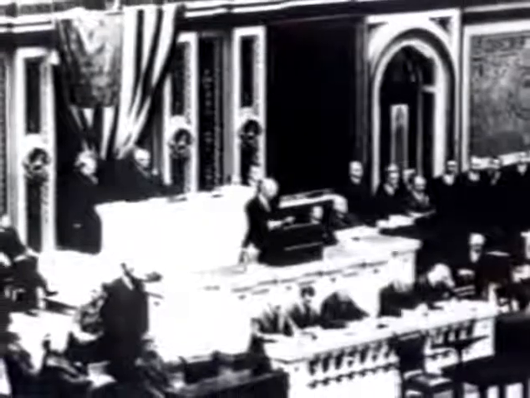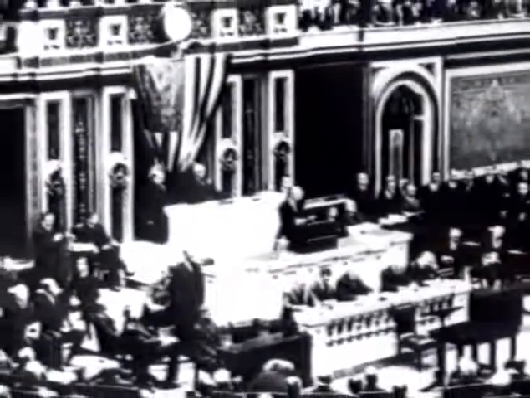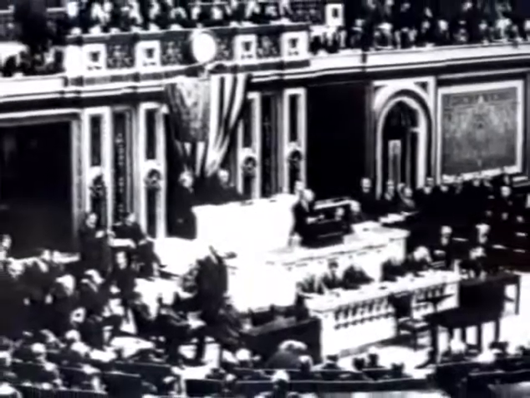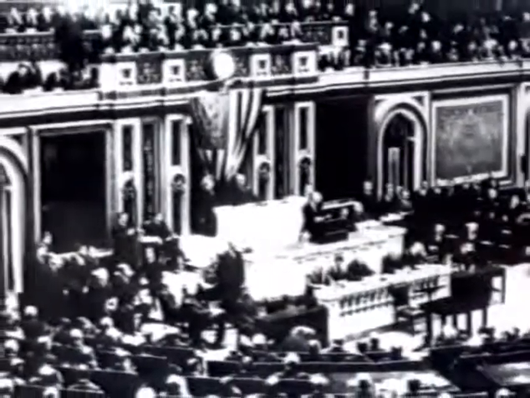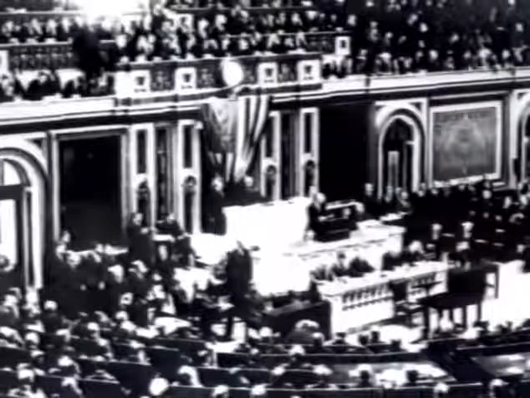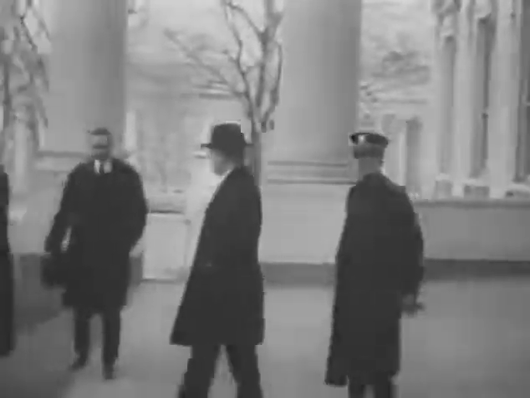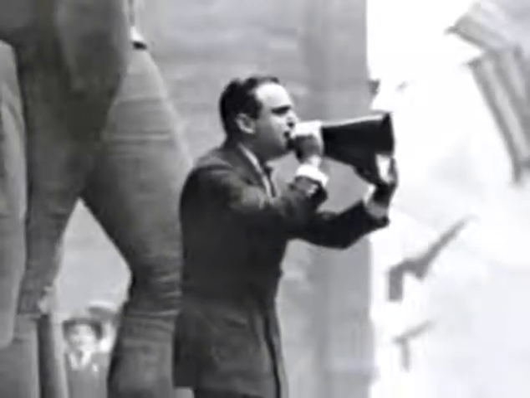Also in 1913, the 17th Amendment to the Constitution was ratified. It provided for the direct election of U.S. senators. Previously, state legislatures had appointed senators, but Wilson gave the American people a chance to choose their senators for themselves. Under Wilson, a more direct democracy was extended to the American people in the form of initiative, referendum, and recall.